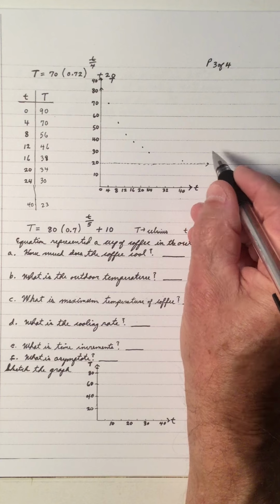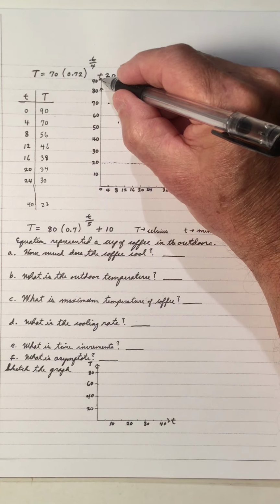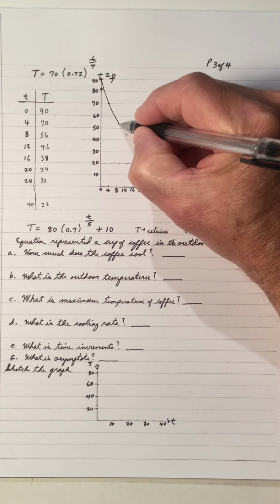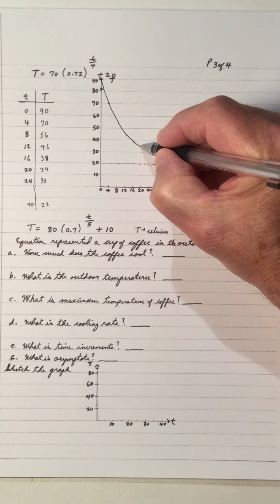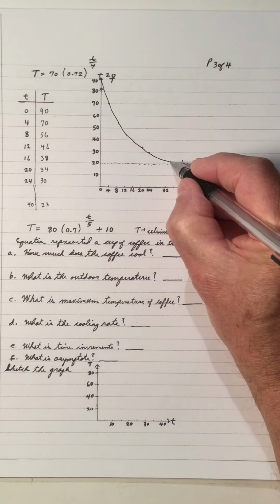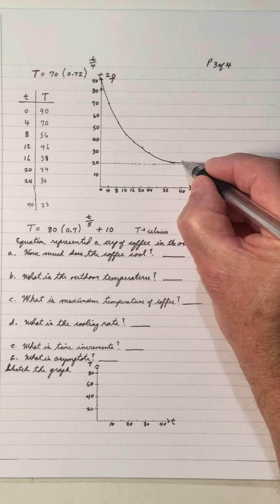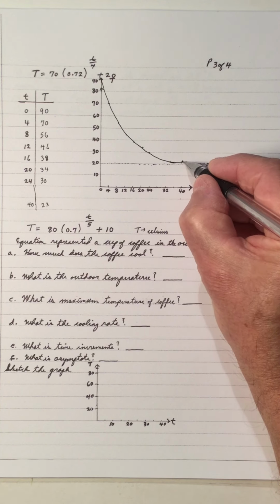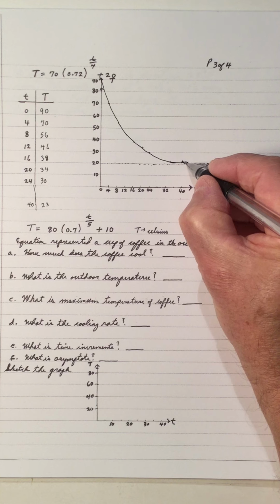But if we think about it and we draw this curve, mathematically it comes down and goes on and on forever.